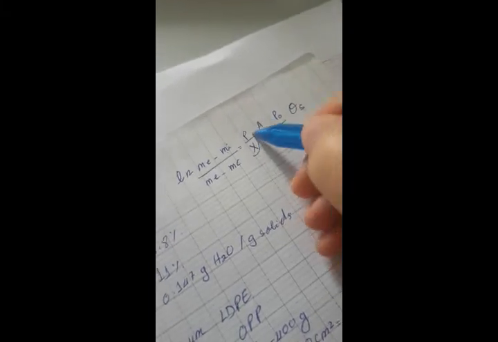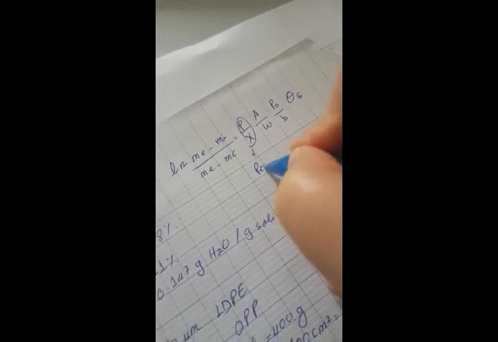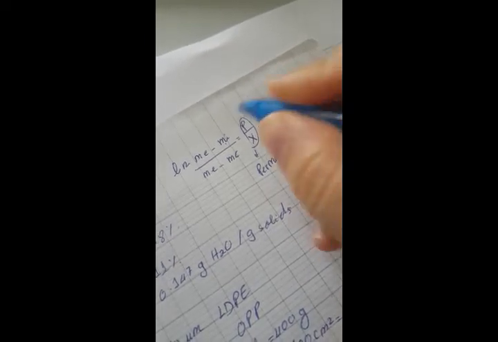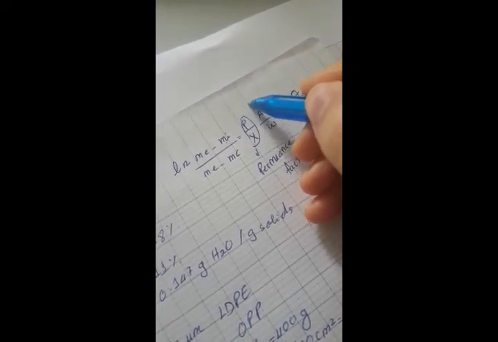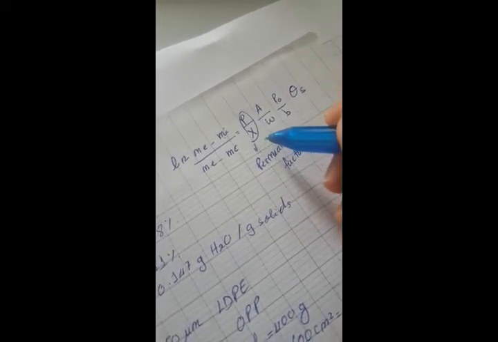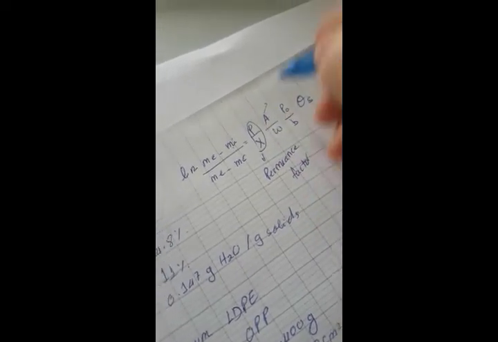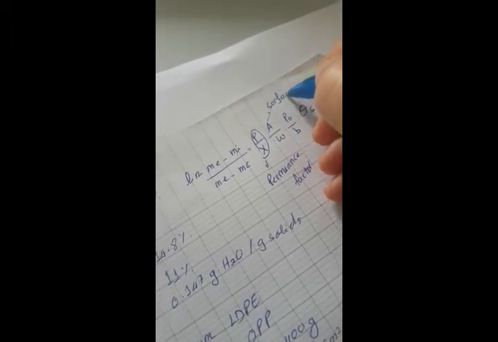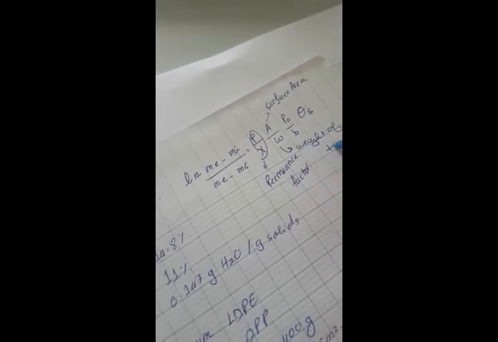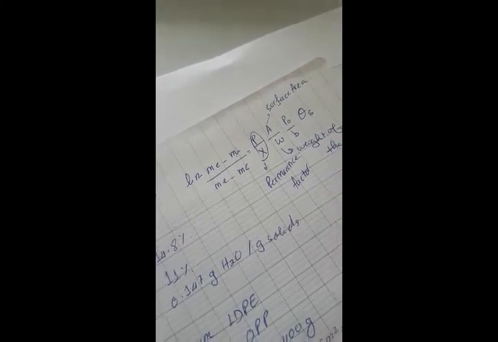P over X is the permeance factor, where P is the permeability of the film and X is the thickness of the film. A is the surface area of the film. W is the weight of the food that is packed inside the film.